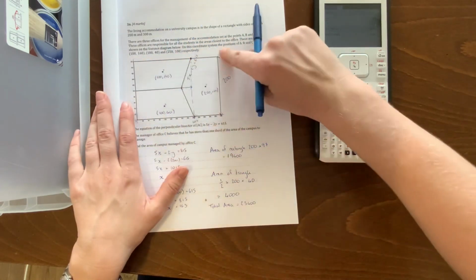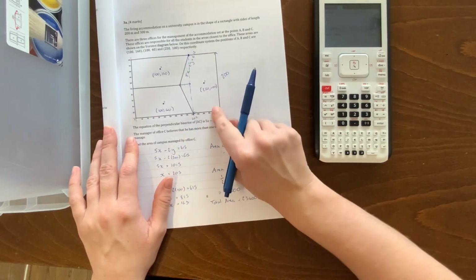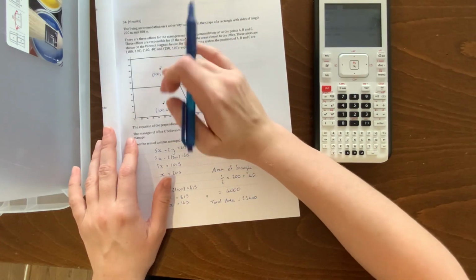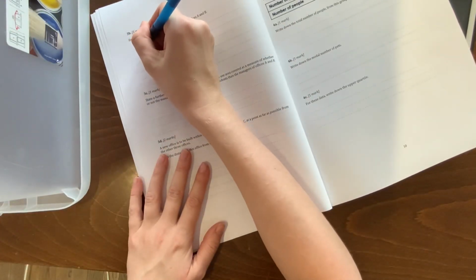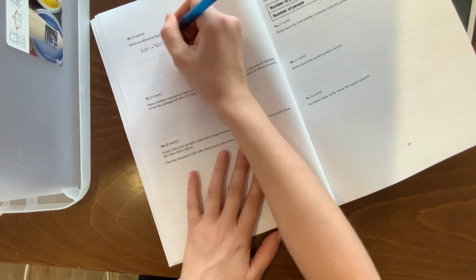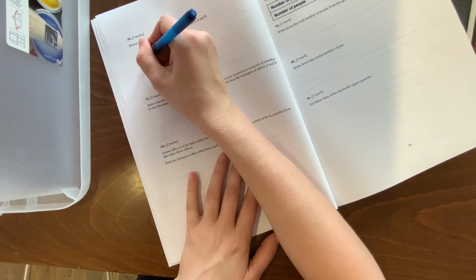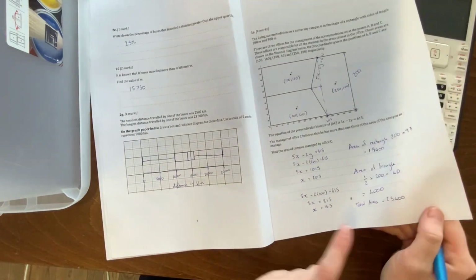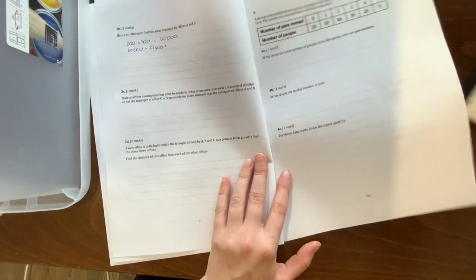So my plan is this: I'm going to work out the total area of this rectangle, subtract off this area here, and then divide it by 2 to split the area equally between A and B. So let's do that now. 200 times 300 is equal to 60,000. Then I'm going to do 60,000 minus my total area that I had before, which was 23,400.